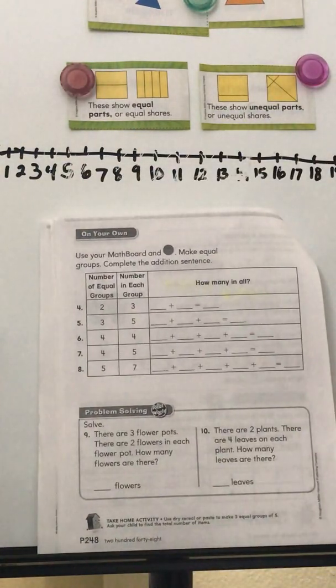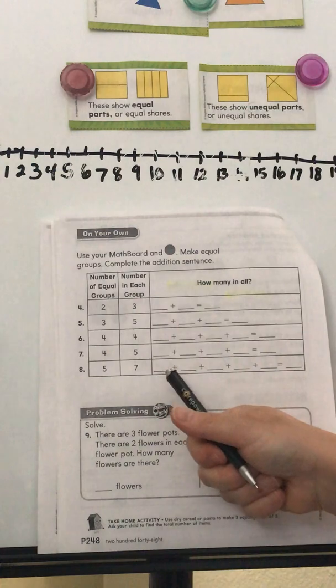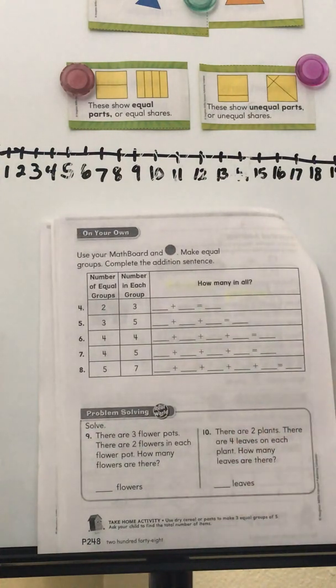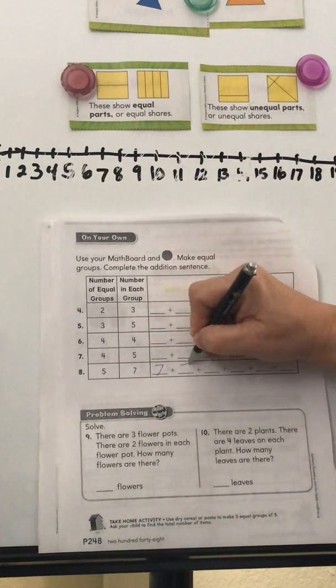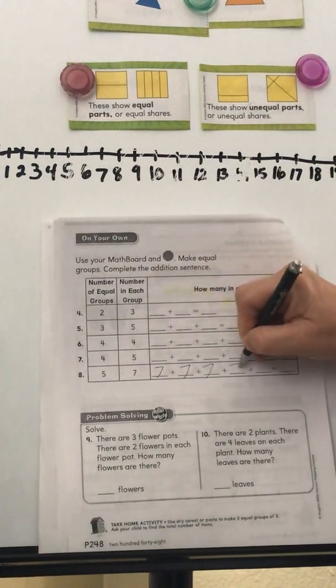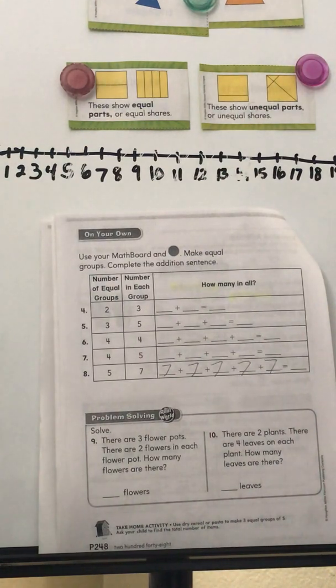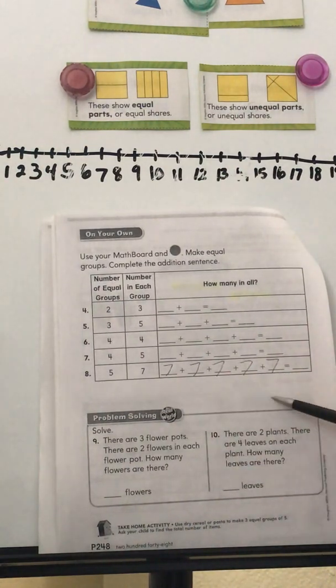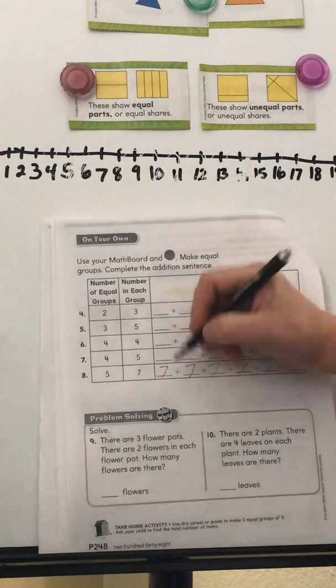It's the same thing. Okay. I'll do the last one with you. 5 groups. This is how many groups. So you can see 1, 2, 3, 4, 5 lines. And 7 in each group. So you're going to write 7, 7, 7, 7, 7. Okay, if you like to draw it, draw 5 big circles and put 7 dots in each one and count them all. But I know my doubles.